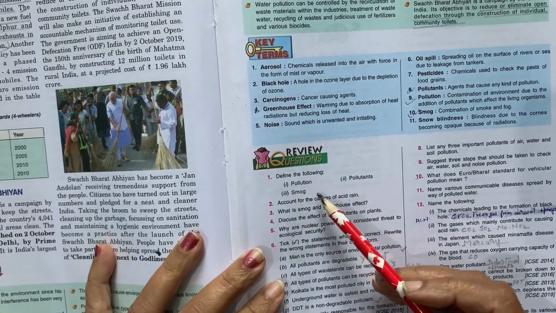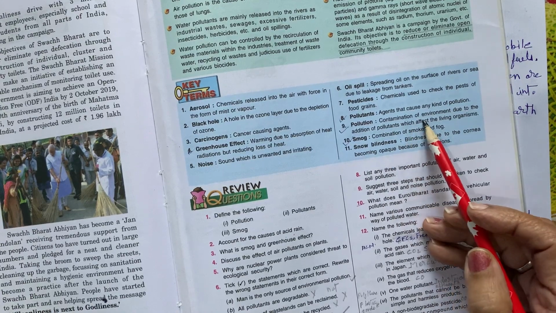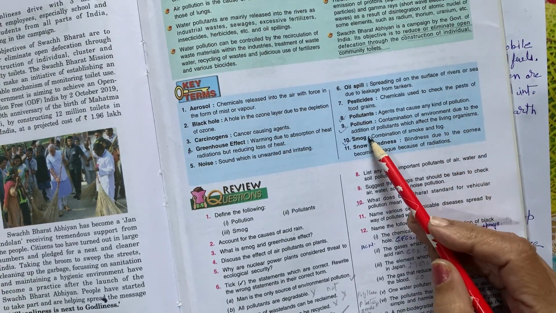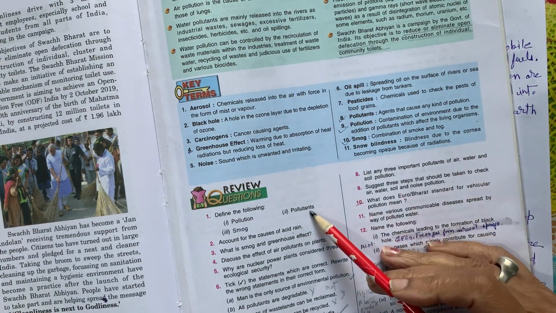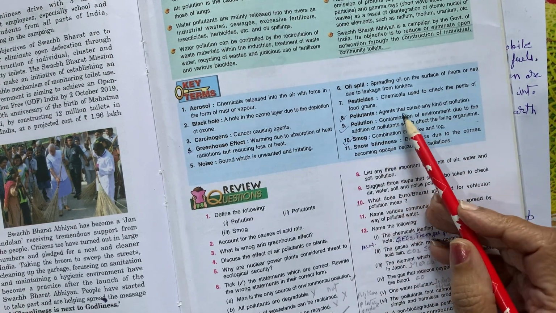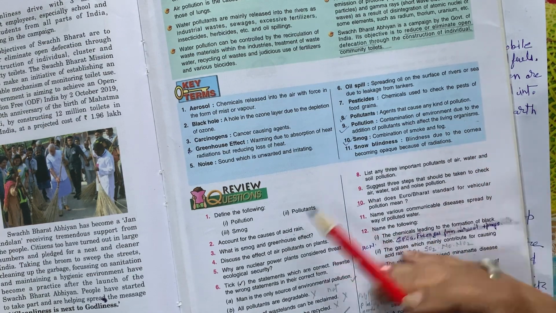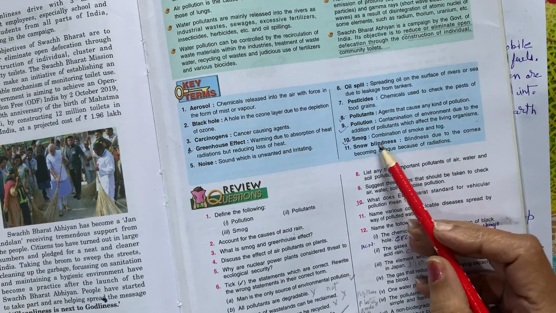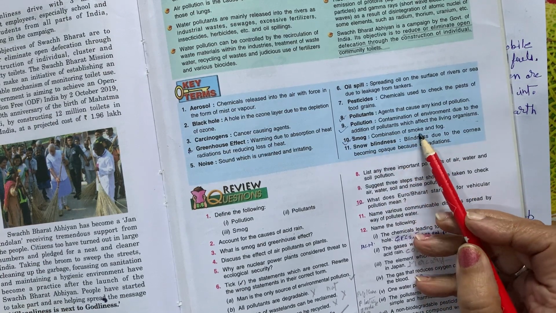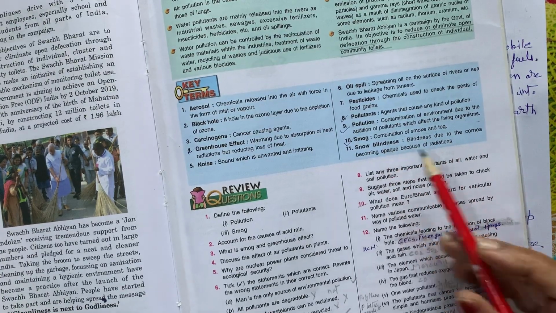Define the following. Pollution. What is pollution? Pollution is the contamination of the environment due to the addition of pollutants which affect living organisms. Pollutants are agents that cause any kind of pollution. Smog is a combination of smoke and fog.